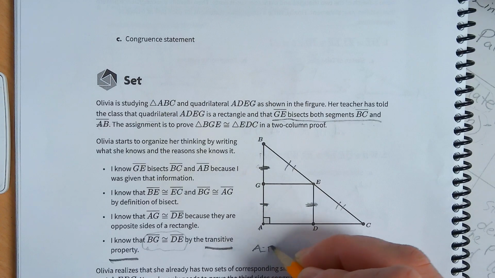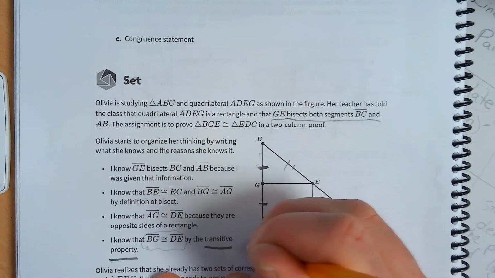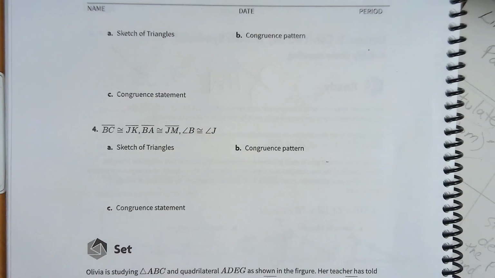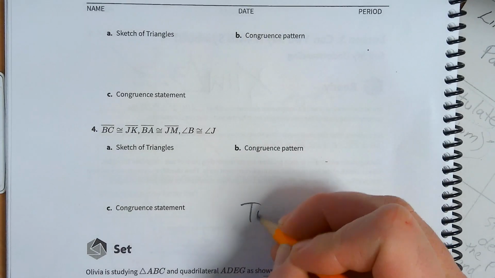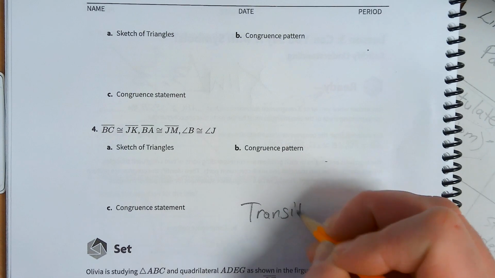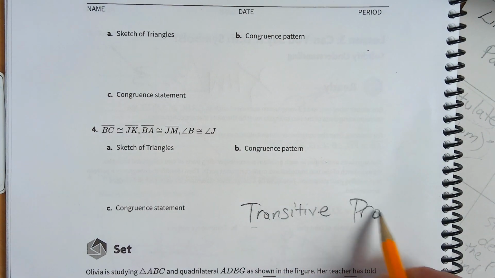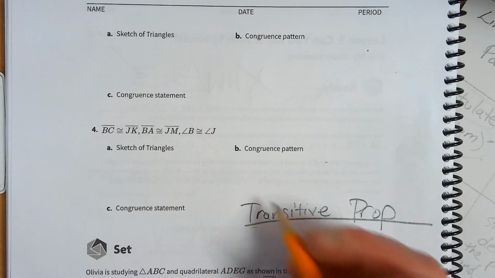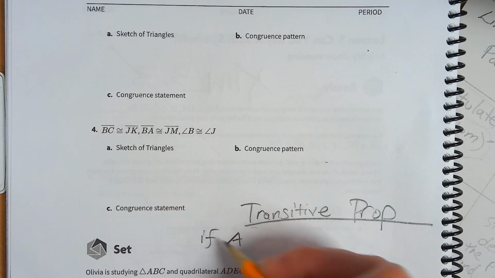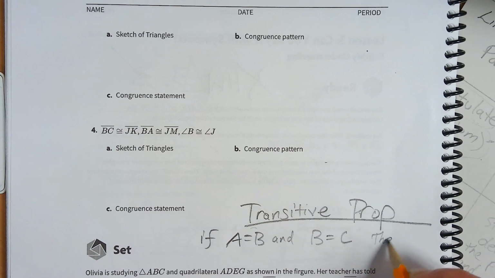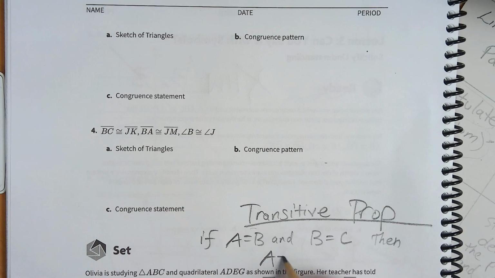B, hopefully you've heard of this before. And if you didn't, you looked it up, right? You Googled it. What is the transitive property? It's a famous property. If A equals B and B equals C, then A equals C.